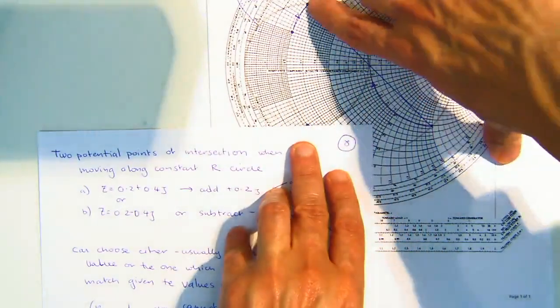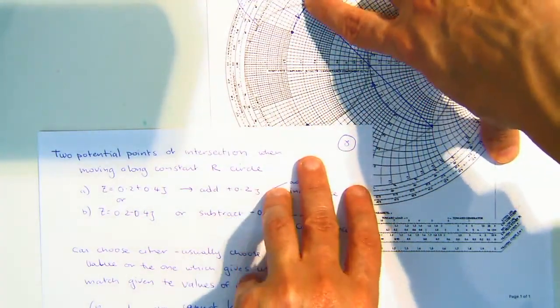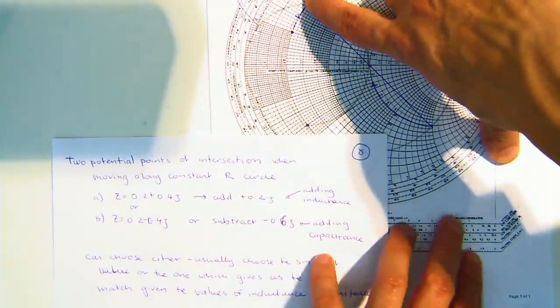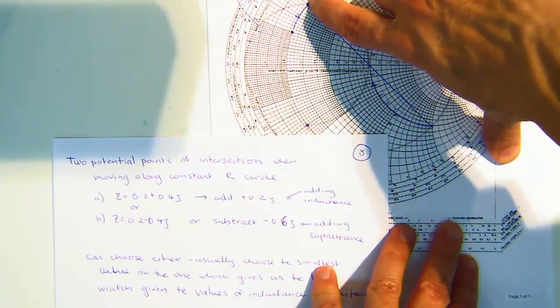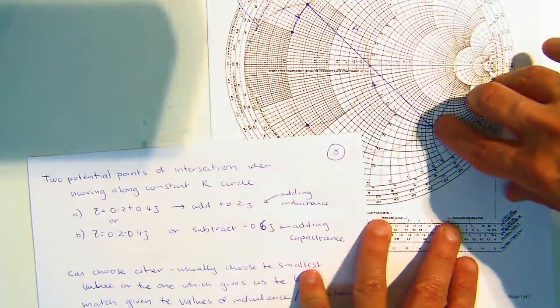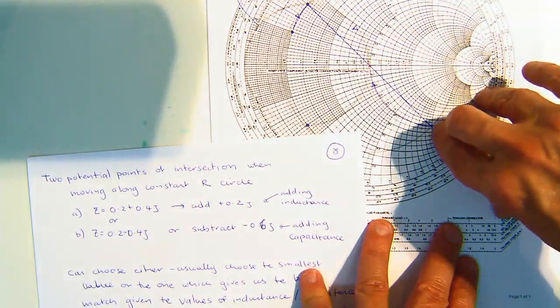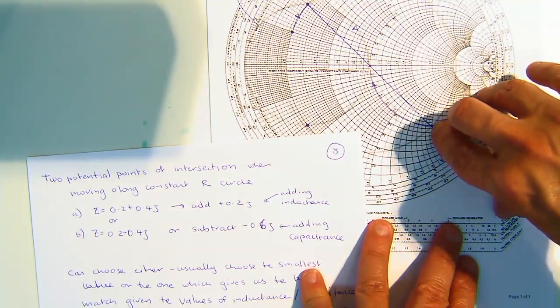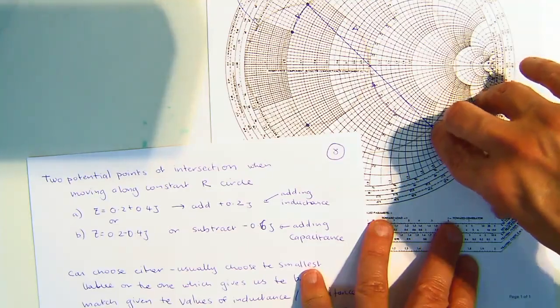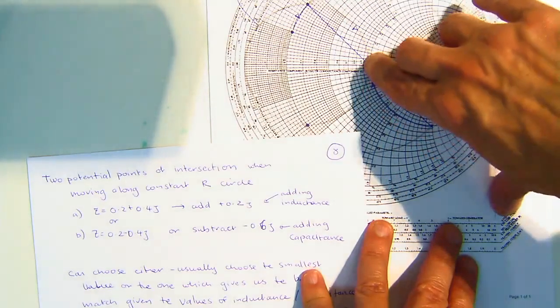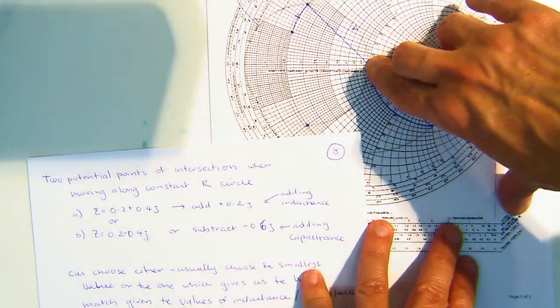Because we now want to be adding a shunt element, we've got to convert the impedance into admittance. So we flip through the origin till we get to this point, right? And now we've got to work out what susceptance element I need to add in order to get to the origin, right? Because I want to get to the origin to get a perfect match.